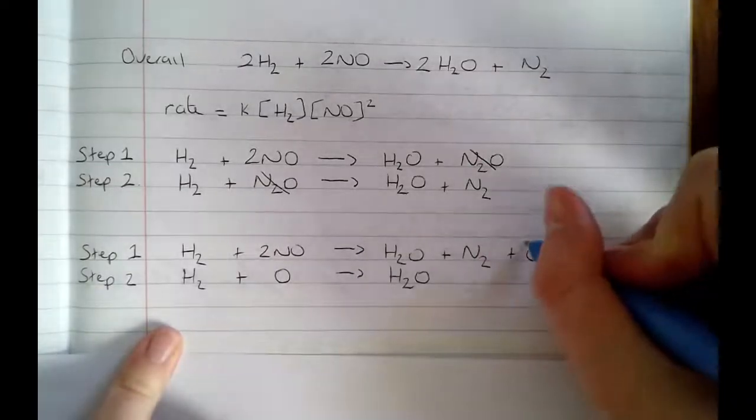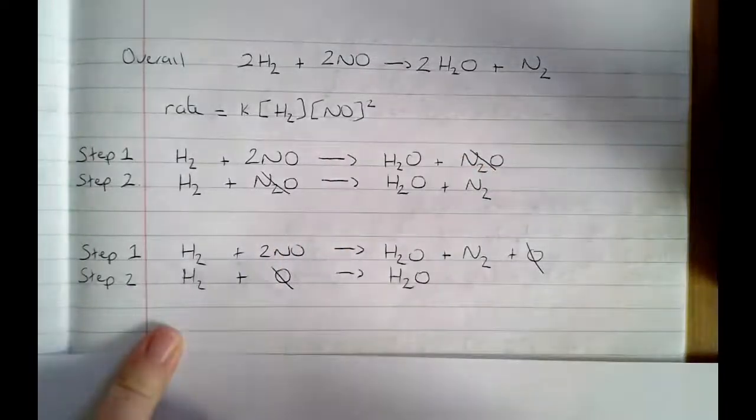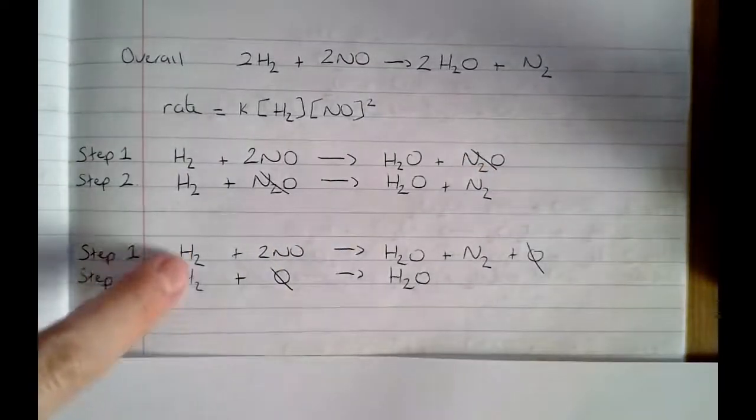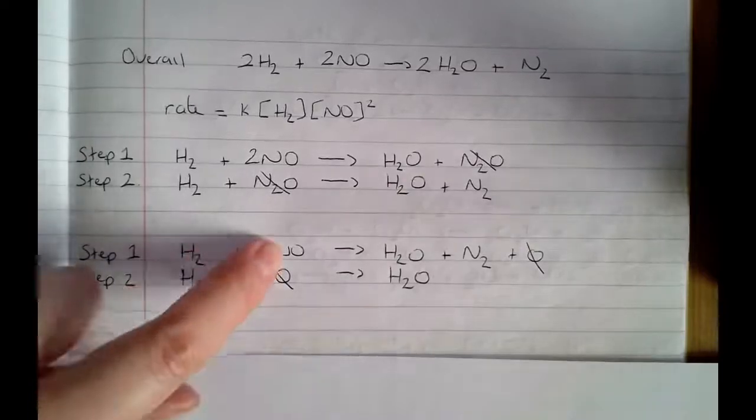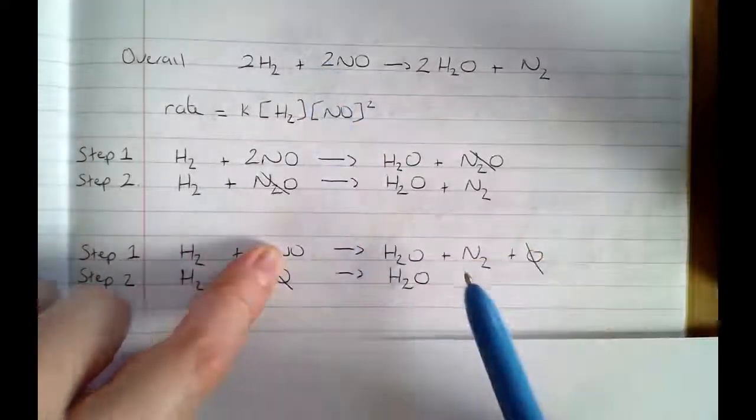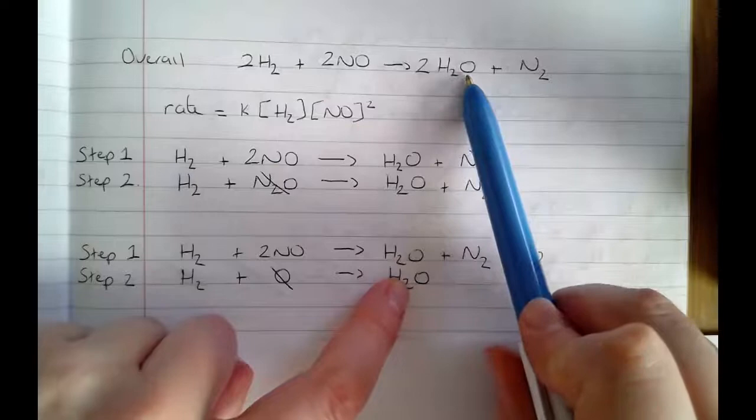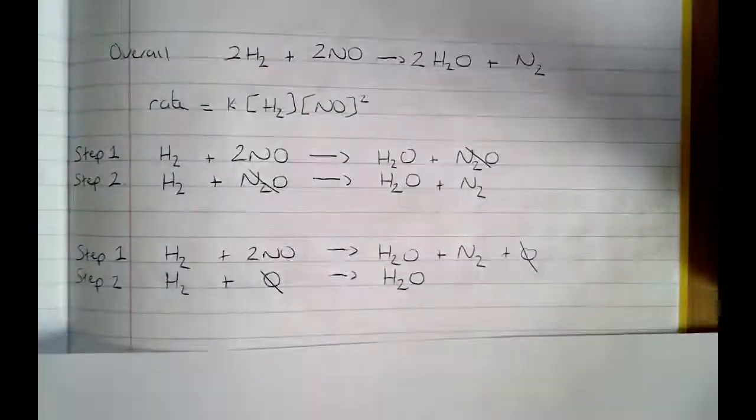I can cancel the oxygens on both sides because they're exactly the same. And now I've got my 2 molecules of H2, my 2 molecules of NO, which matches, my 2 molecules of H2O, and my 1 molecule of N2.